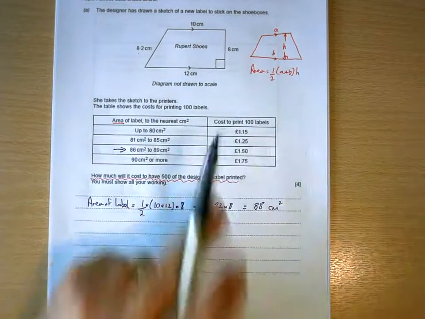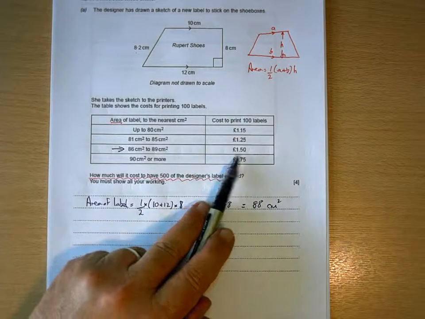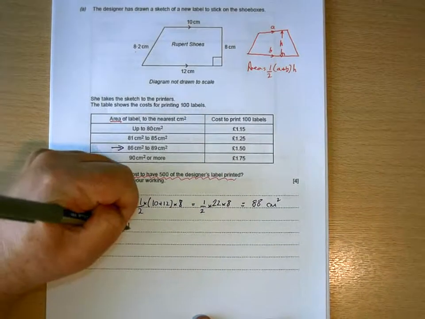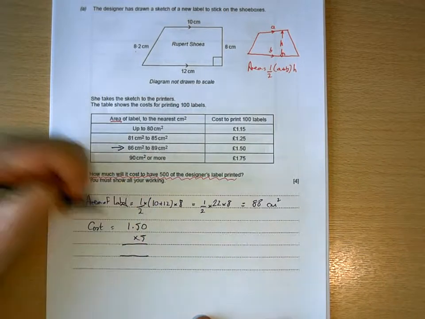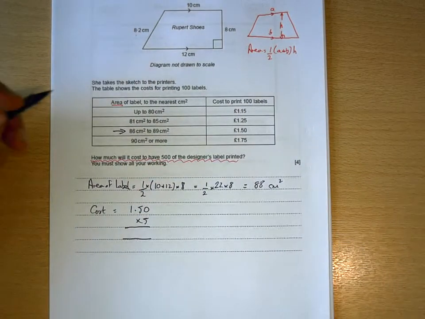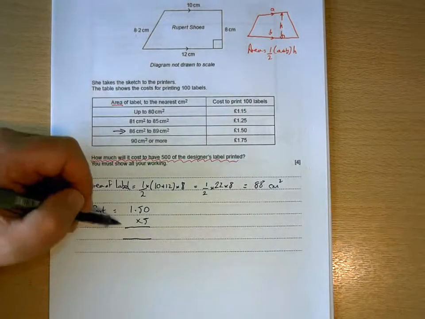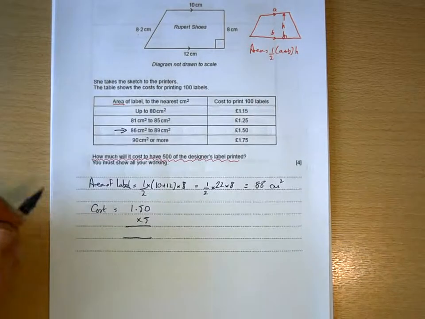This is the cost of 100 labels. I want 500, so I want 5 lots of £1.50. So the cost is going to be £1.50 times 5. Now you need to have a non-calculator technique for multiplying. This is the one I'm going to use in this case. You need to make sure that you're comfortable with whatever method you use.